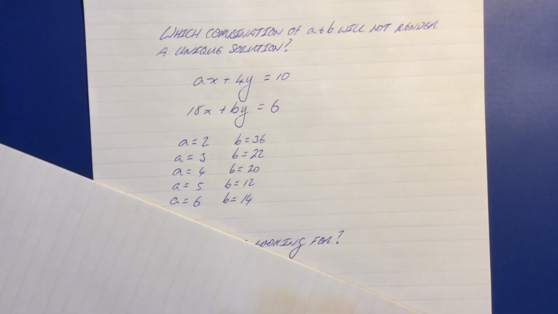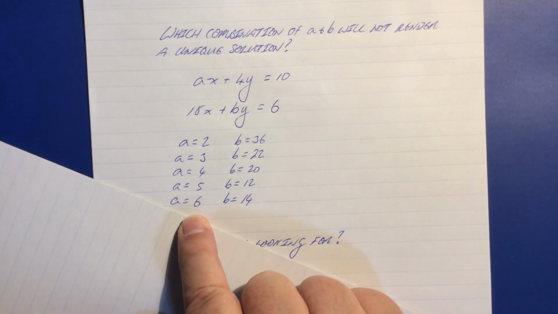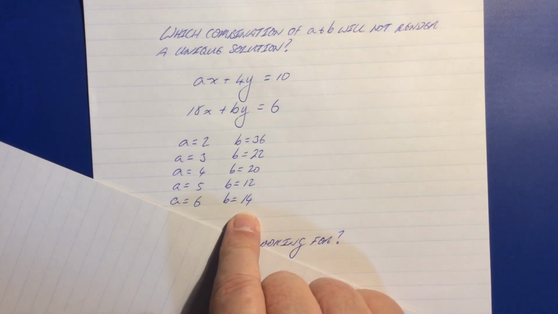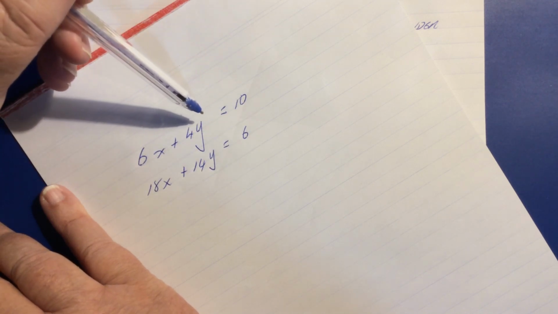Okay, so we'll start at the bottom with 6x plus 4y equals 10, and the second equation, 18x plus 14y equals 6. What I'm looking for quickly here is to see if I can get anything from the gradients.